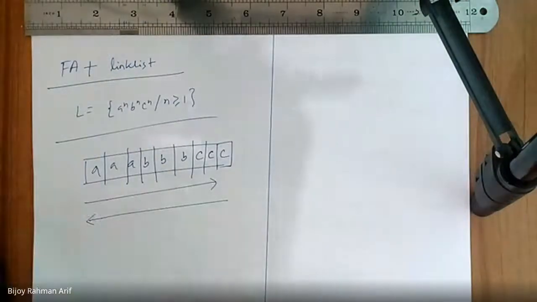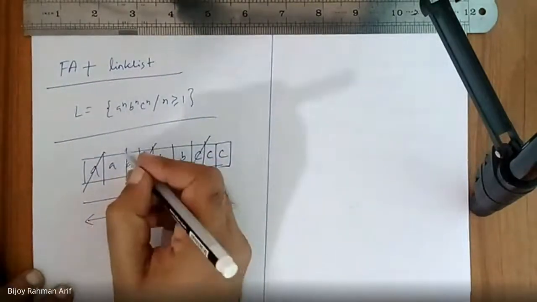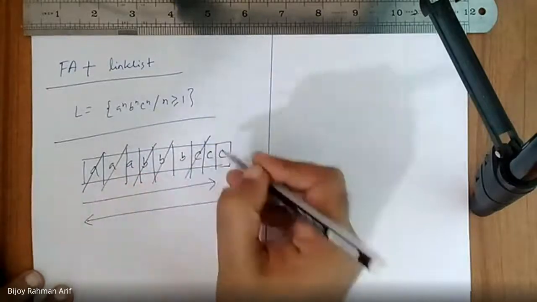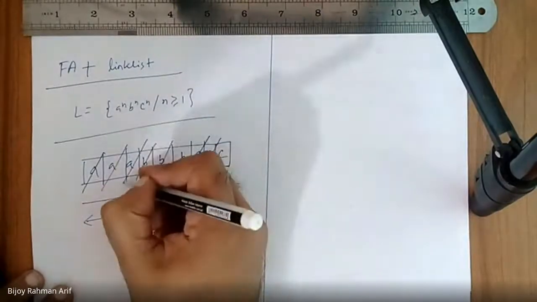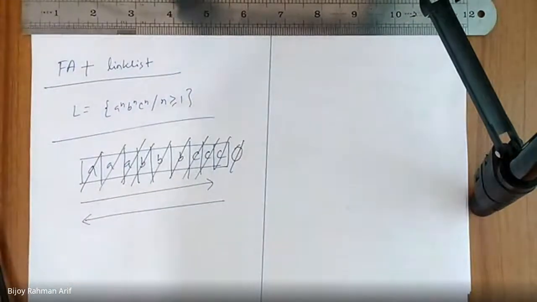We are going to remove 1A here, 1B here, 1C here. Then we again remove 1A here, 1B here, 1C here. Again we remove 1A here, 1B here, 1C here. Now it becomes empty. So we are going to accept. Do you agree with me or not?